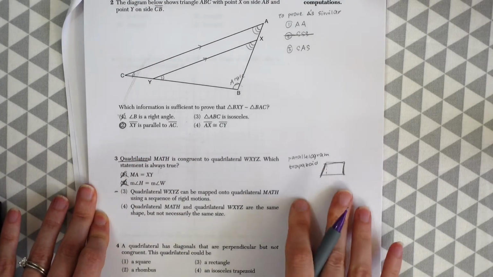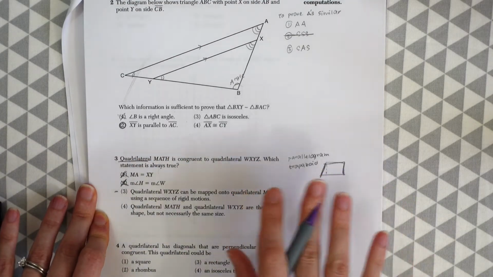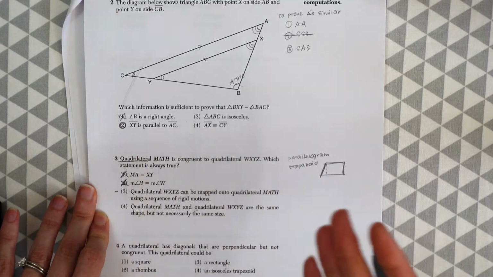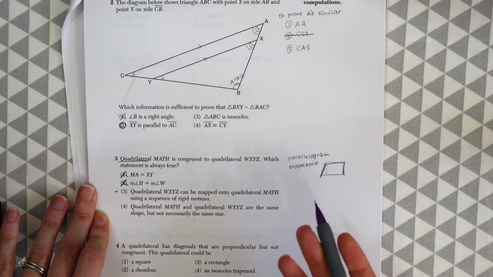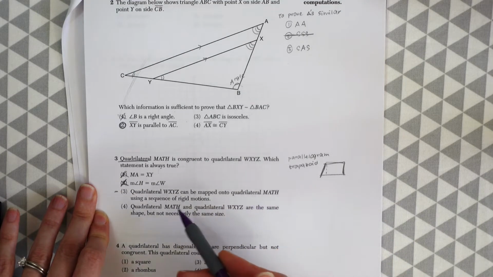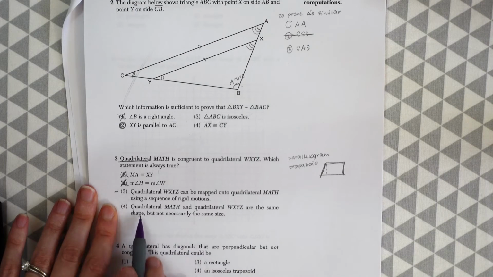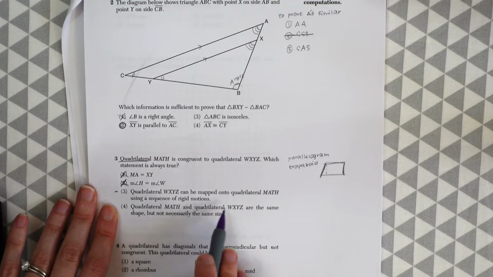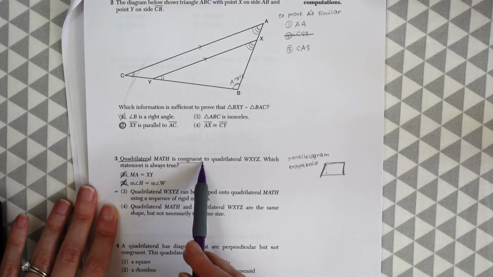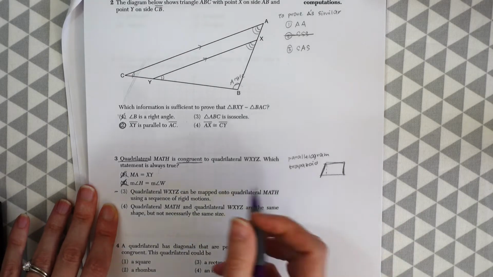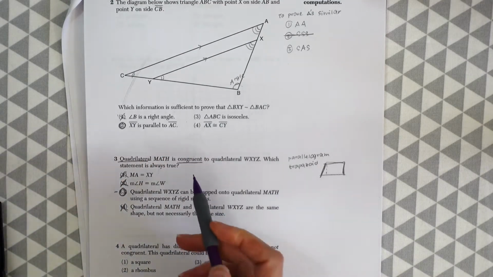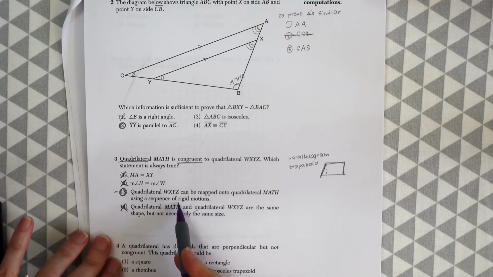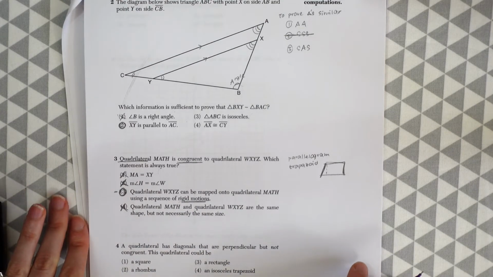That sounds right. So if we were to flip and rotate and then transform our trapezoid or quadrilateral or parallelogram or any quadrilateral shape, it would be able to map onto itself using rigid motions. And then choice 4, quadrilateral MATH and quadrilateral WXYZ are the same shape but not necessarily the same size. We already know that they're going to be congruent, so they would have to be the same size. So choice 3 is our answer. That keyword being congruent, and rigid motions will maintain the congruency of this shape.